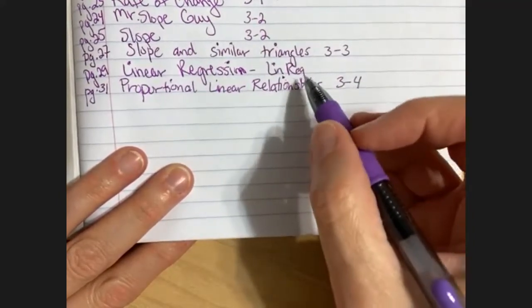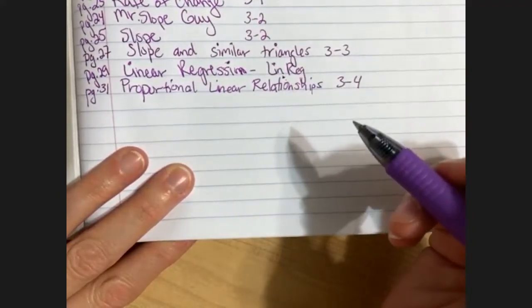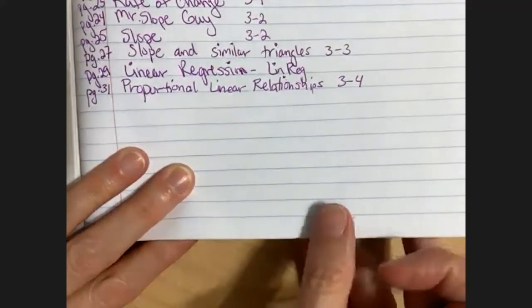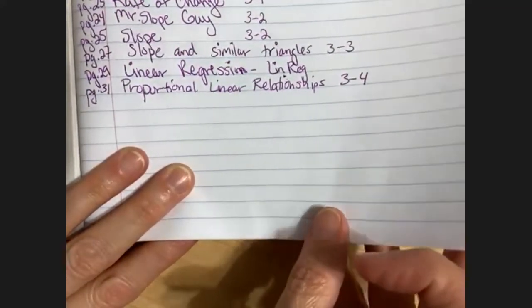And Miss Wheeler had gone over LinReg, or linear regression, on your TI-84. And if you haven't watched that video, you better, because you're going to be kind of lost as we're going through the proportional linear relationships and using the TI-84. And that's back to the table of contents. So we're back to page 31, proportional linear relationships.